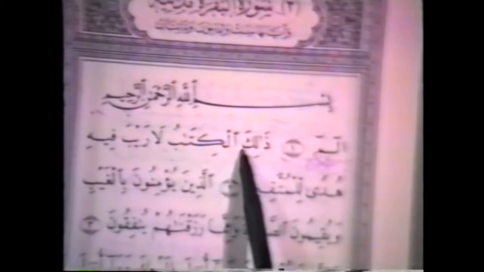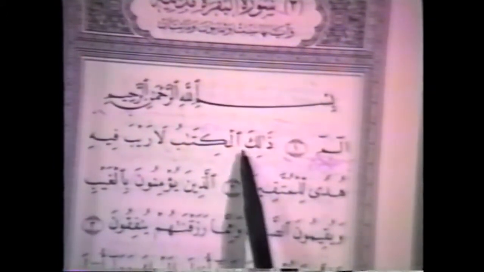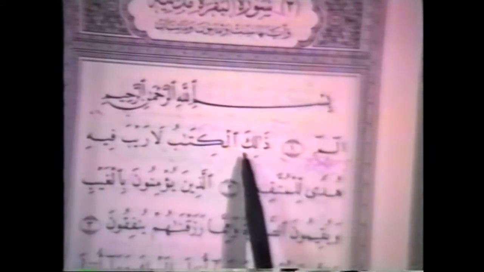There's Alif, Lam, Mim. This sign here is a madda. It means when you read it, they want you to extend the Lam and the Mim. Alif, Lam, Mim. Dhalika. See how easy it is? You may not understand what this is, but you sure know how to read and write the Quran now.